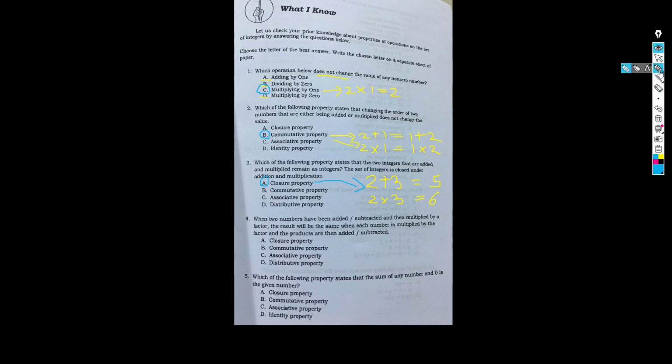Number 4. Okay, number 4. When two numbers have been added or subtracted and then multiplied by a factor, the result will be the same when each number is multiplied by the factor and the products are then added or subtracted. Okay, this is what we call distributive property.